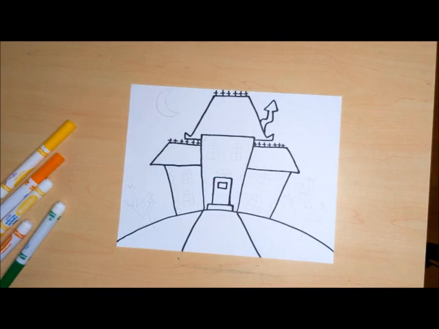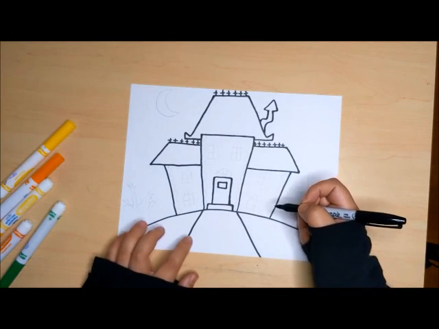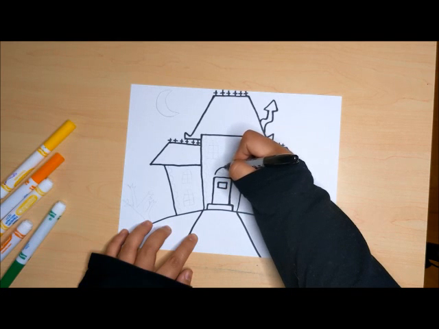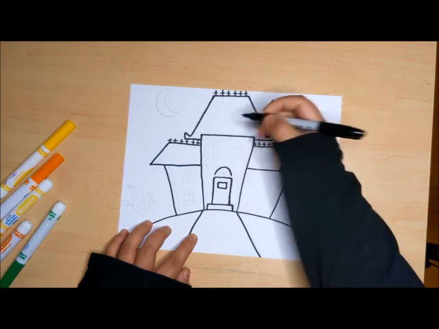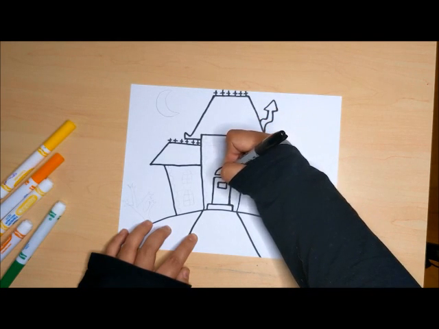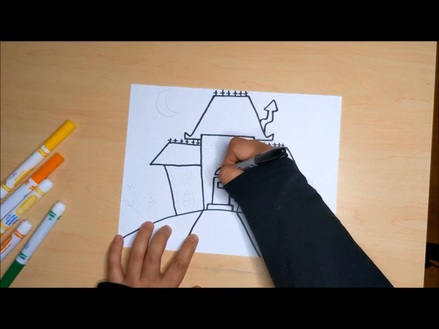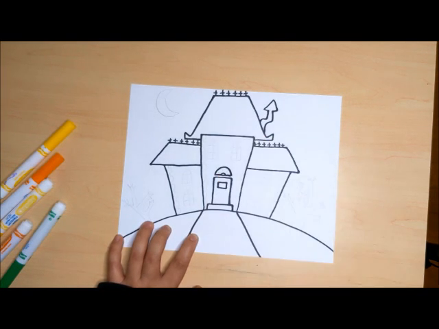All right. After we draw our door, we're going to draw a semicircular window. So a semicircle window like that on top of our door. We're going to draw a little smaller semicircle in the middle.